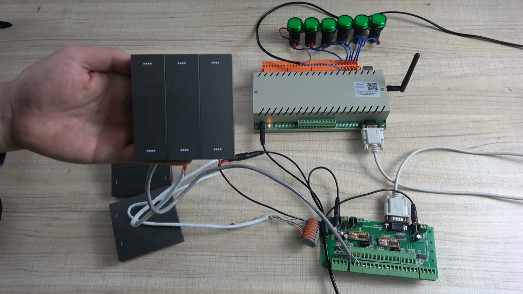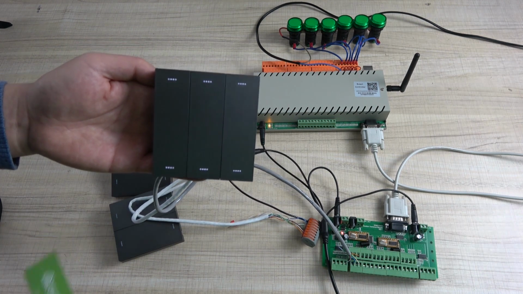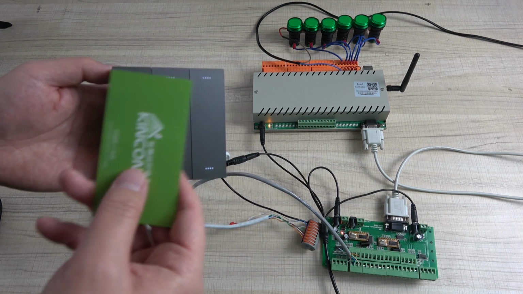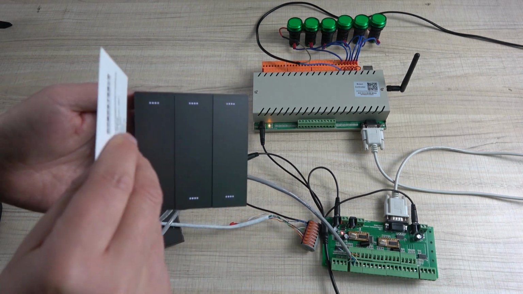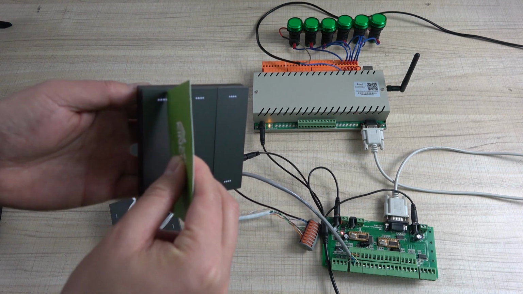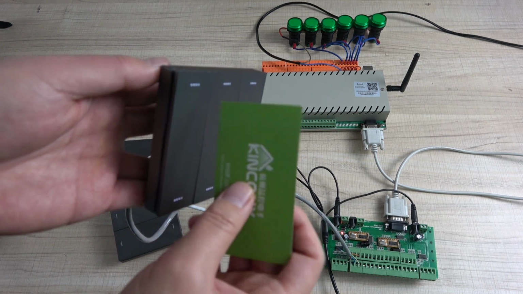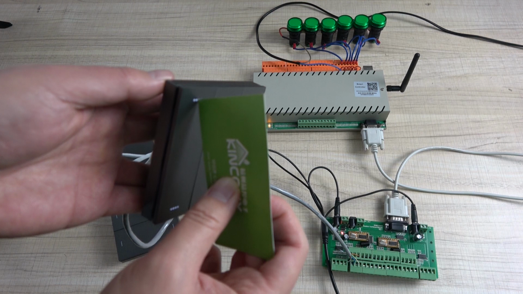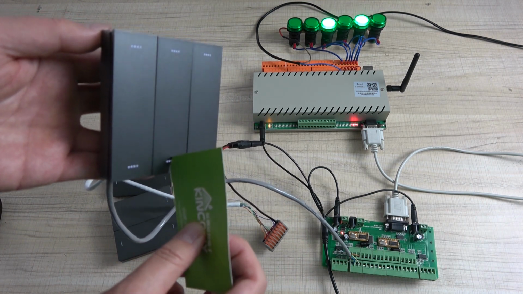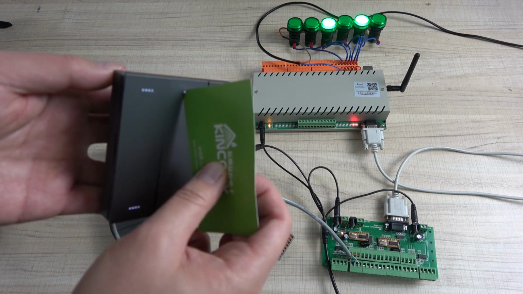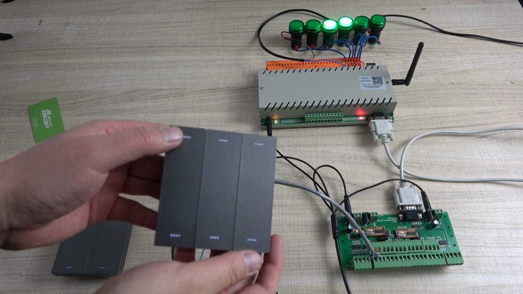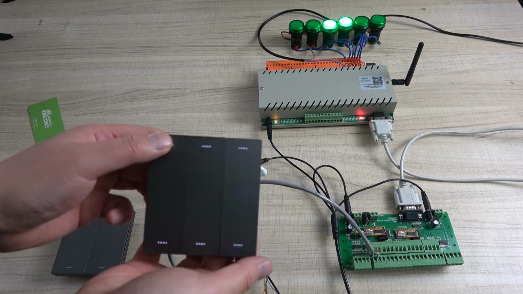And we can use a name card to test. Use this name card. This click is very soft. We can test by this card like this. On, off, on, off. On, off, on, off. It's very soft. Okay, you can use this switch button to turn on, turn off.